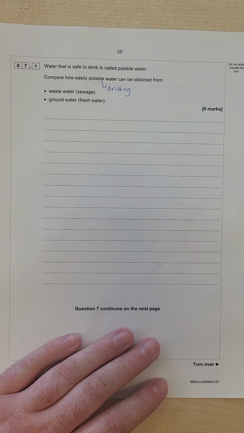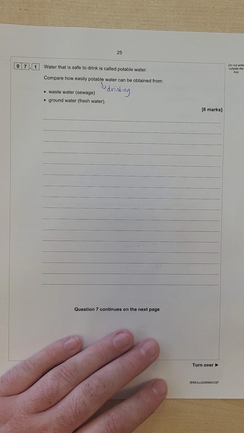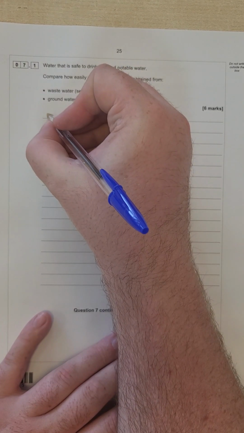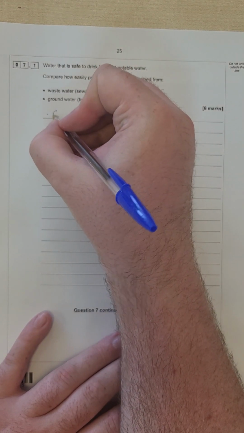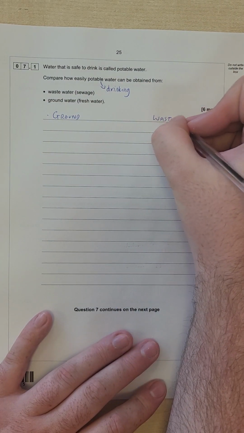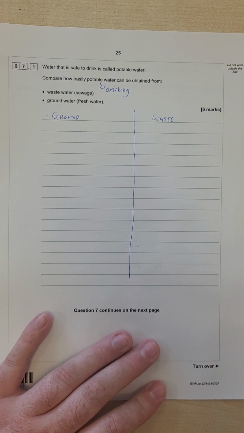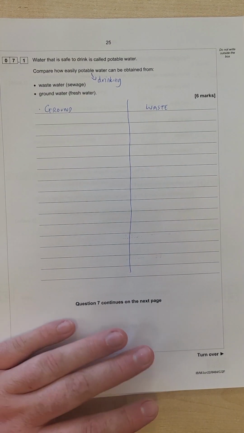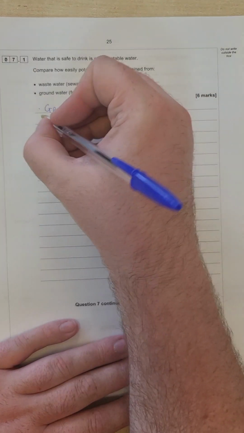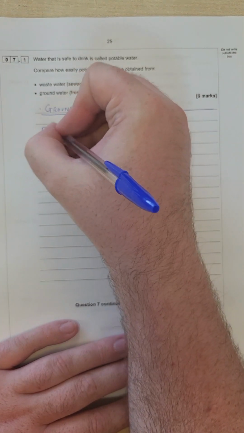There is probably quite a lot of different things you could write here. I'm going to give you quite a full answer, just to kind of get you thinking about what these differences would be. So to get from groundwater and wastewater, we're going to draw a small table. So we've drawn this small table with ground and waste. For groundwater, I'm just going to put a line there. It needs to be filtered.